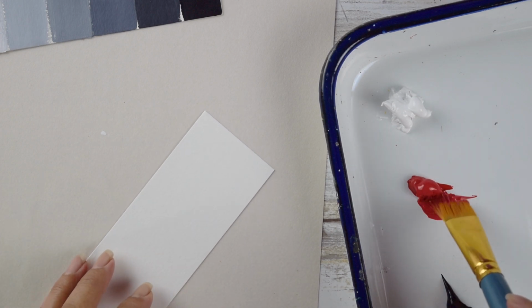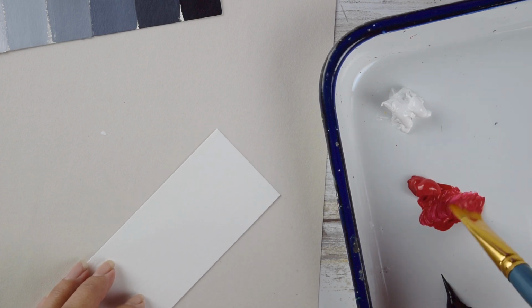So that's what we're shooting for. We're going to go ahead and first do our first swatch of red.